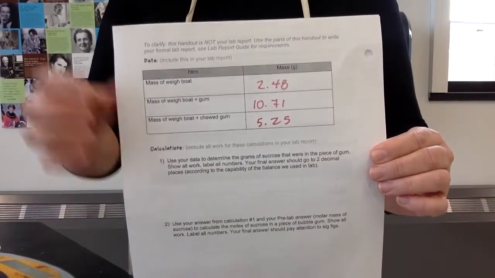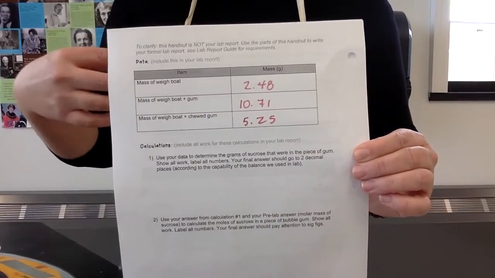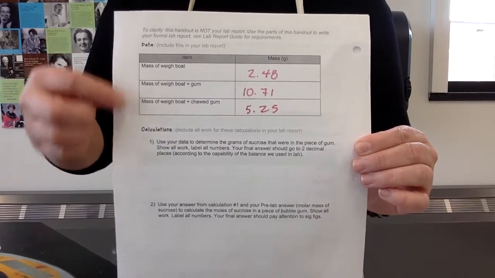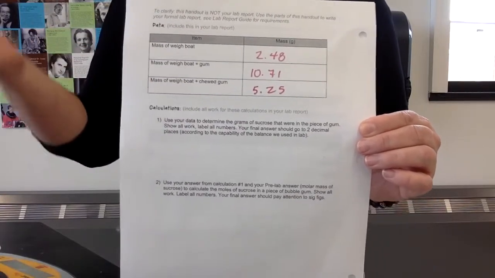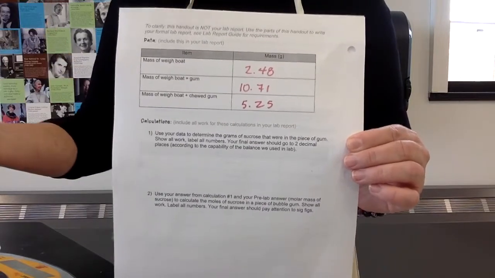And then remember, all of the sucrose got dissolved in my saliva. So it should be that the difference between the gum and the chewed gum is the mass of your sucrose. And then you can use the molar mass that you figured out in the pre-lab to determine the moles of sucrose, which is the essential lab question. So then you will be prepared to write your CER conclusion.